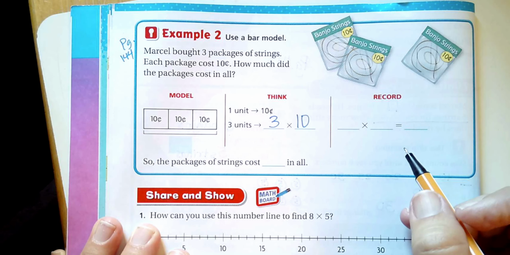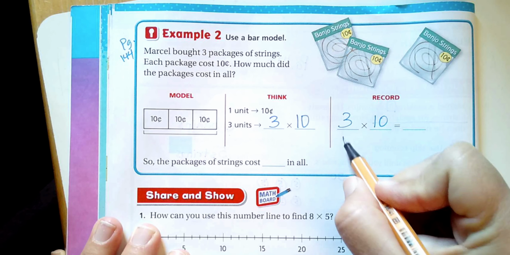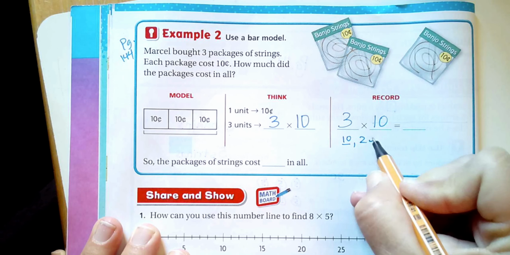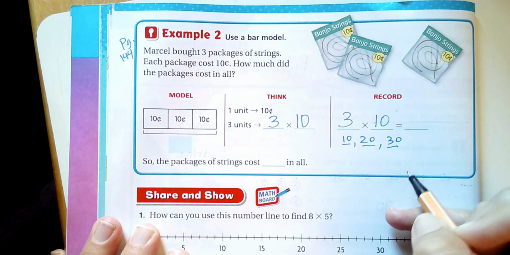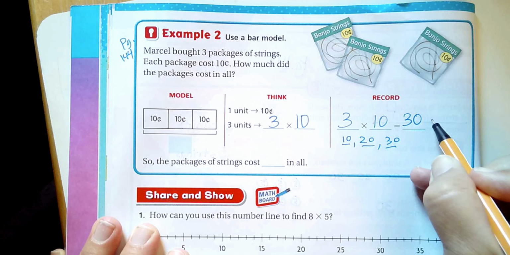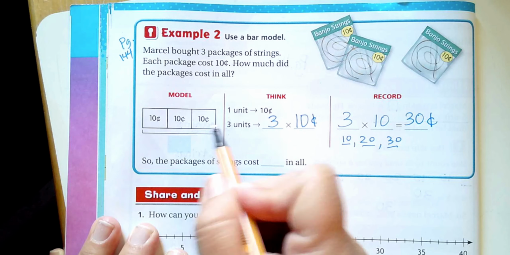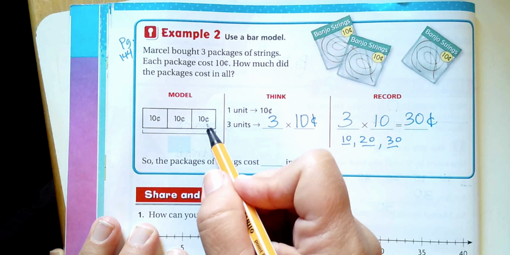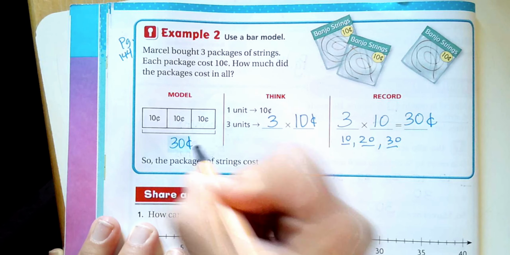And so we can record 3 times 10: 10, 20, 30, right? The third multiple of 10 is 30. I'll keep my cent sign there. And so 10 cents plus 10 cents plus 10 cents, you could use repeated addition to think of it as well, is 30 cents.